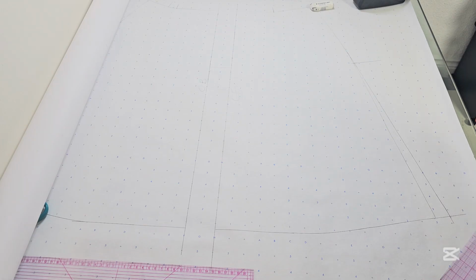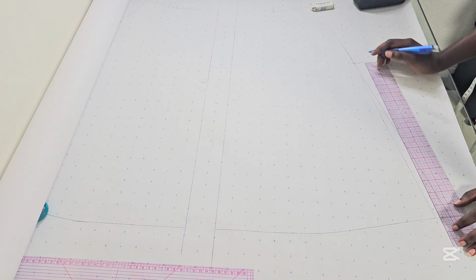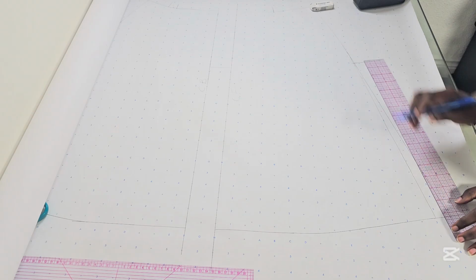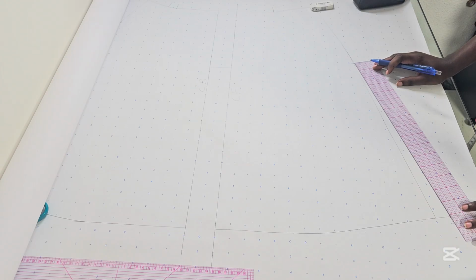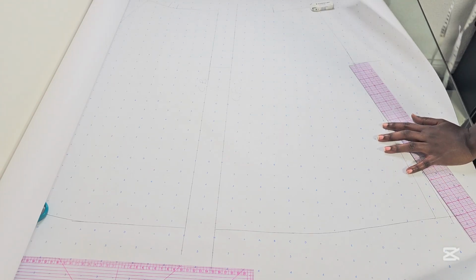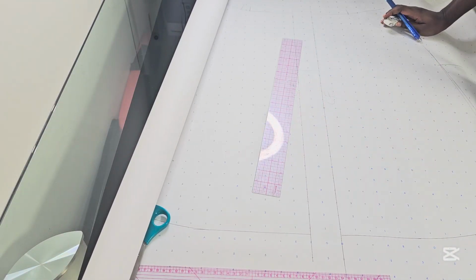One last thing we need to do before we go, we need to make sure that the front side seam and the back side seam are the same length and that they align. So what am I going to do? I'm going to measure from my hip line here down to the M. What measurement do I have? I have 16 1/8, and then I go to my back side seam and I do the same thing.